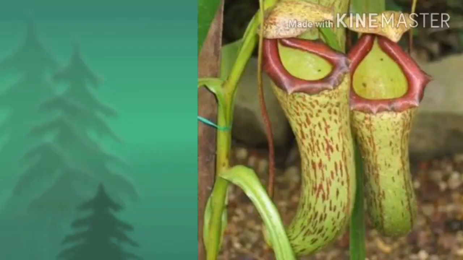And in pitcher plant, the leaves are hollow and filled with nectar. The nectar attracts insects.